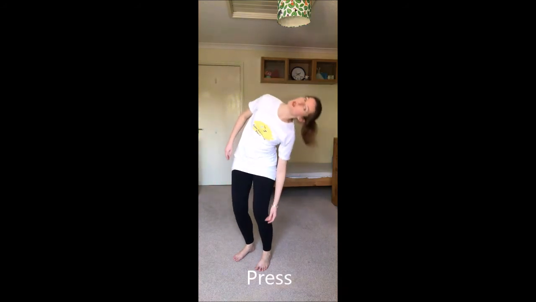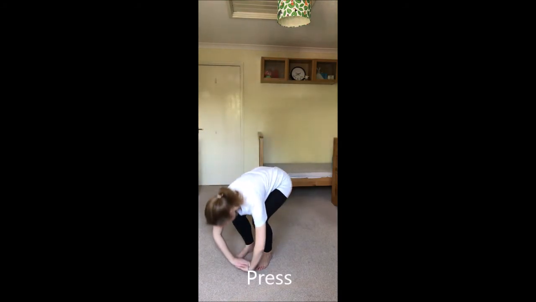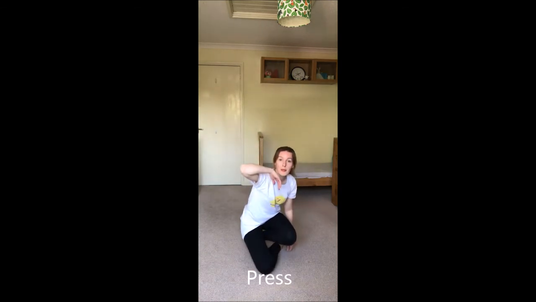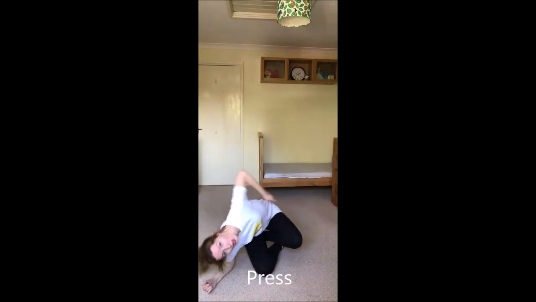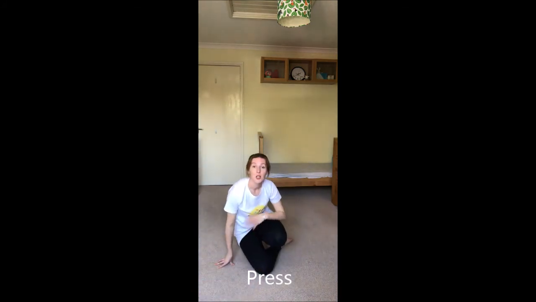down? So again, it could be with different body parts. So I might decide I want to push with my ear, and then I want to push with my hands, and then I want to push with my knee, then I want to push with my elbow, then with my hand. Okay, so you're exploring different ways of pushing down.